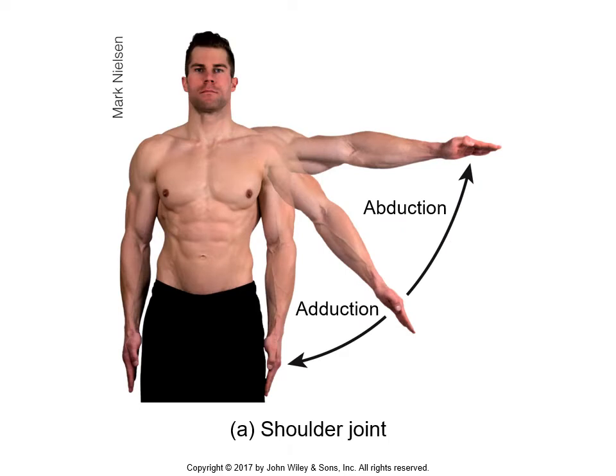Abduction, adduction. When we talk about moving the limb, for instance the upper extremity, if you just stand up and have your arms at your side, and you pick your arms up as if you were going to pretend like you're flying, as you lift your arms up and away from you, that is abduction. Think of abduct, take away. So abduction.